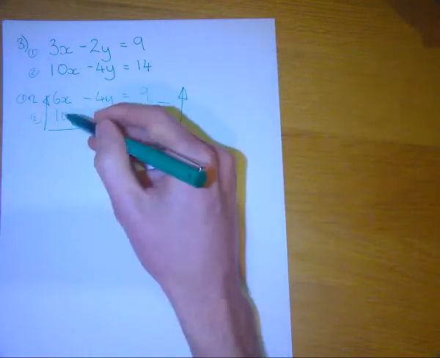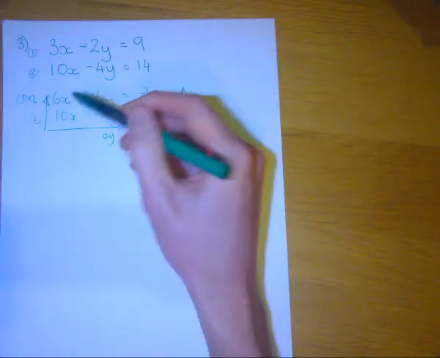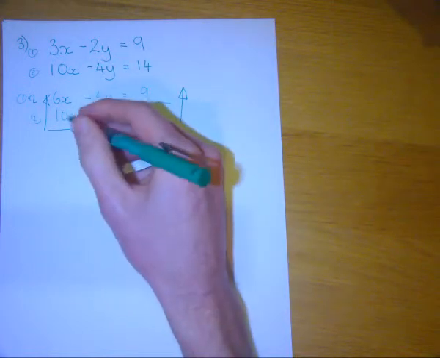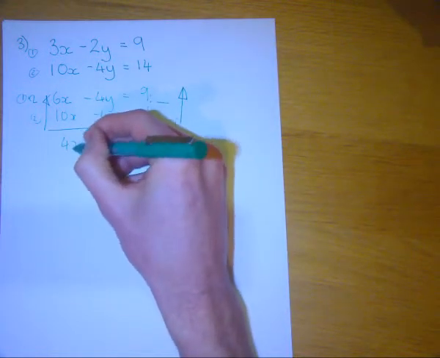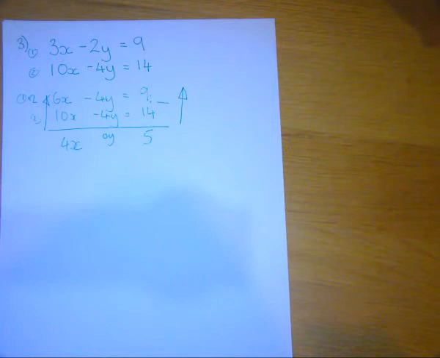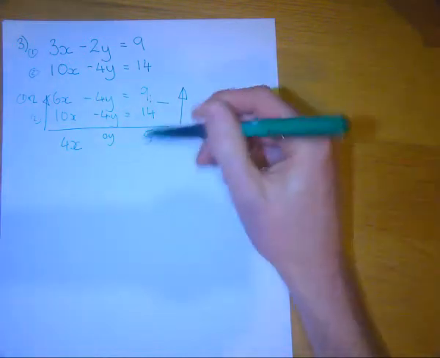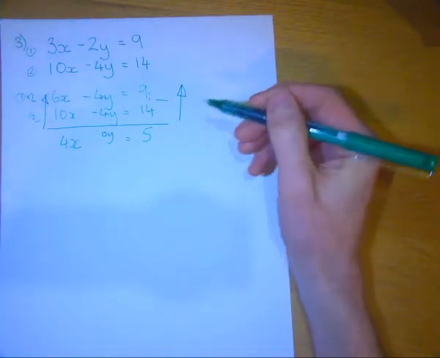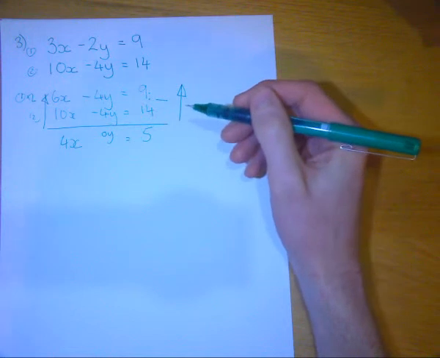And then on this side, 10 subtract 6 is 4. Now I don't much like the look of that. I've got 4x equals 5, which is worrying me a little bit.